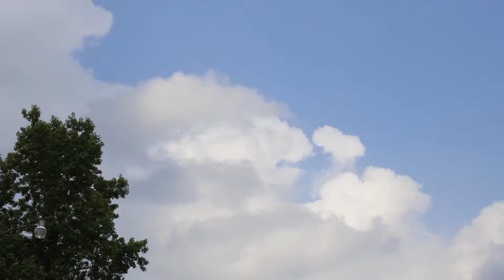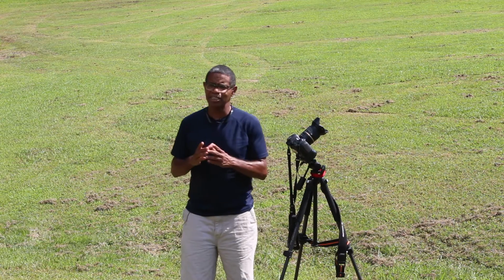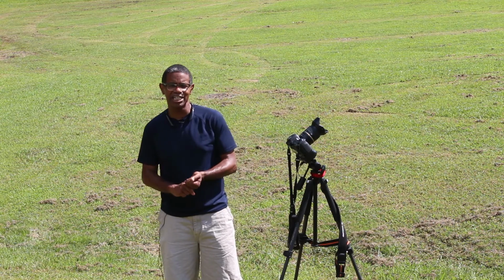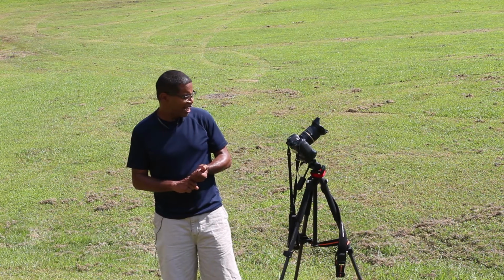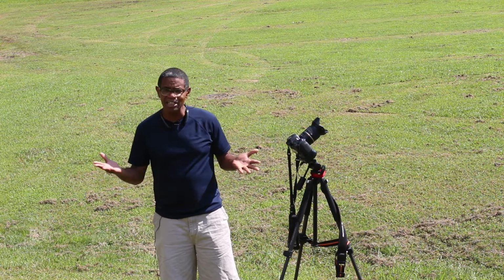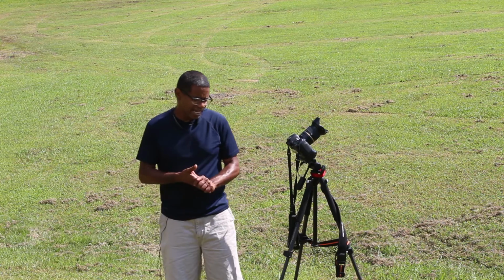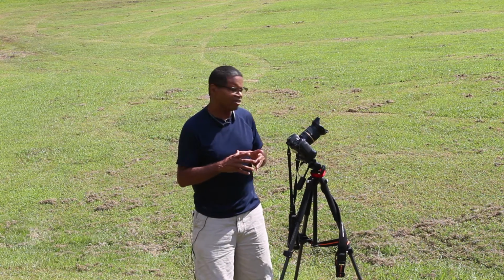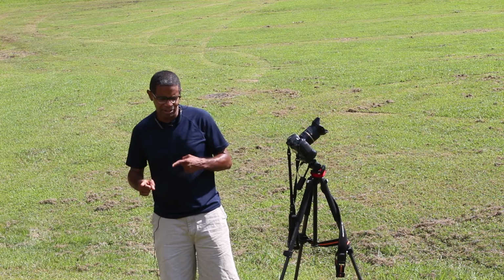So right now I've got an intervalometer set up, and it's programmed to take a picture every 30 seconds of the sky. And that's all it's doing. Now, I do have it set up to stop after X number of frames, in this case, 360 frames, which is, let's see, now let's go through the math.